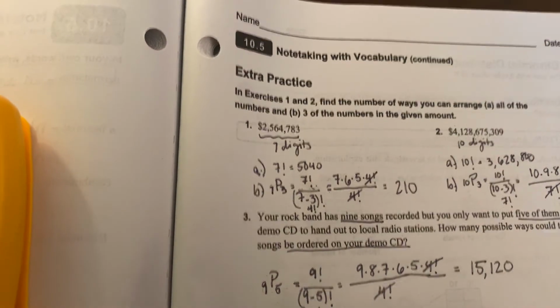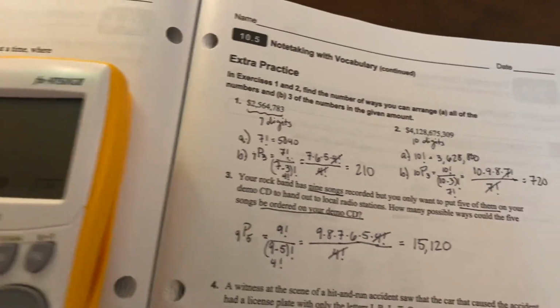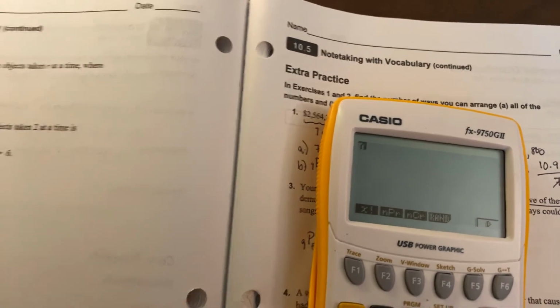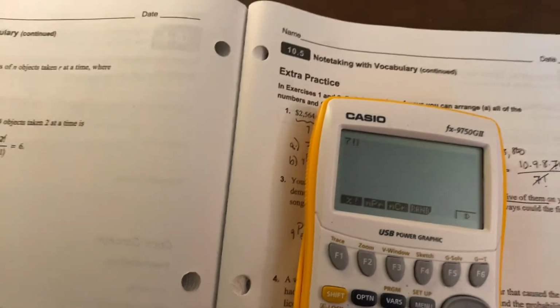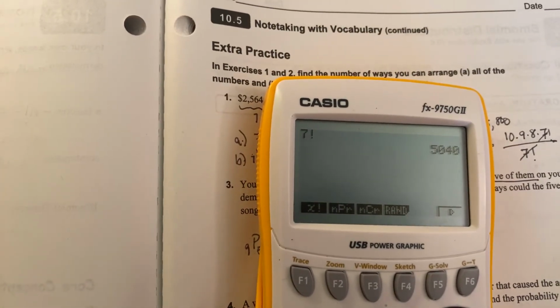And I can show you on your calculator. So 7 times 6 times 5 times 4 times 3 times 2 times 1. Or with our calculator, we could do 7 and then the factorial button, equals 5,040. Boom.